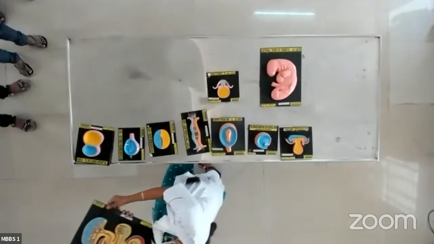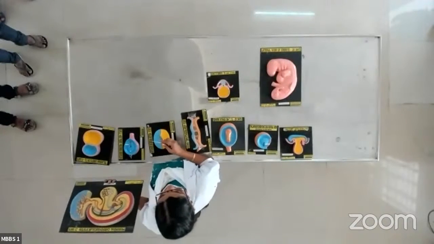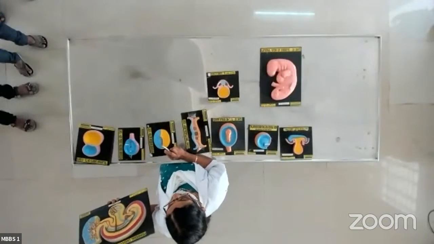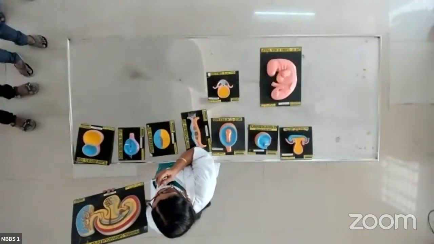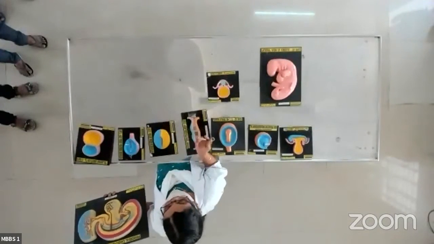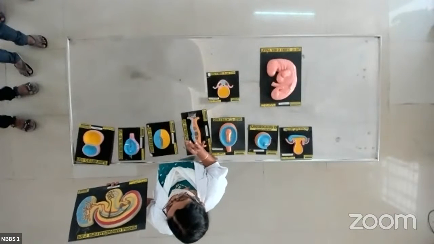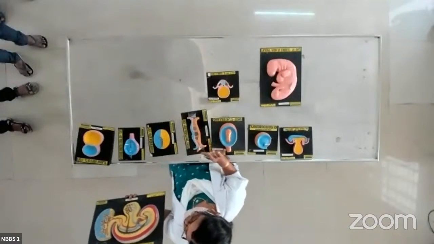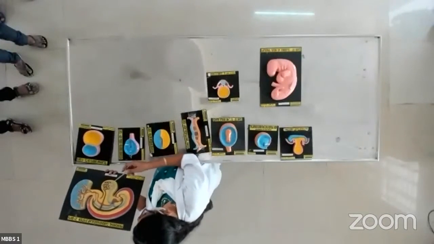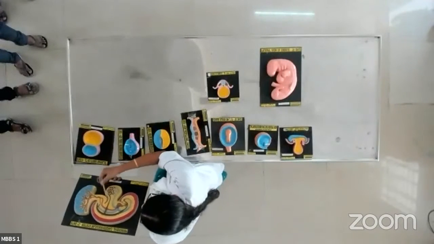Now this is the one showing the primordial cardiovascular system. We are going to start with the cardiovascular system. Previously I completed one lecture on this, but I don't know how much of it you have seen. So coming here, this is the developing embryo.